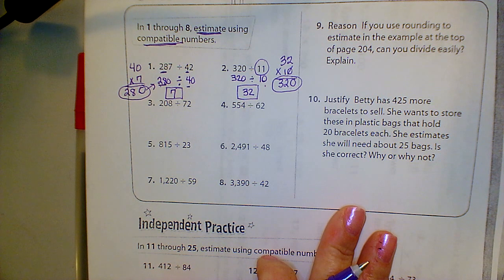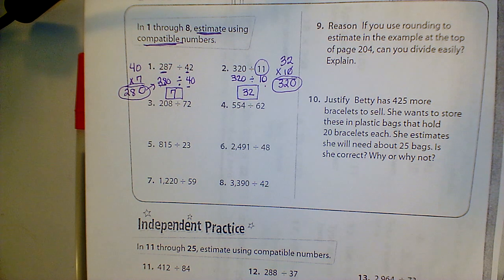We're catching on. We have 208 divided by 72. A little bit trickier number to work with. We could go with 200, right?